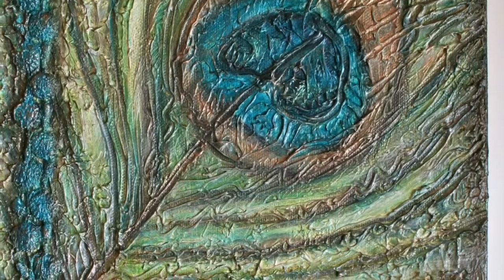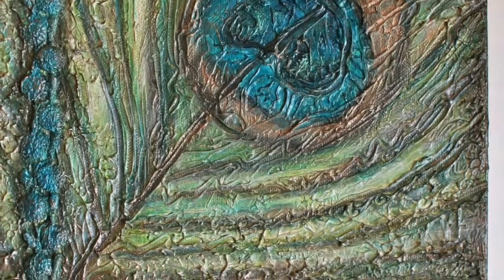Texture is the surface quality of artwork when you use different techniques to get different textures. It is used to describe the way a three-dimensional work feels when touched.